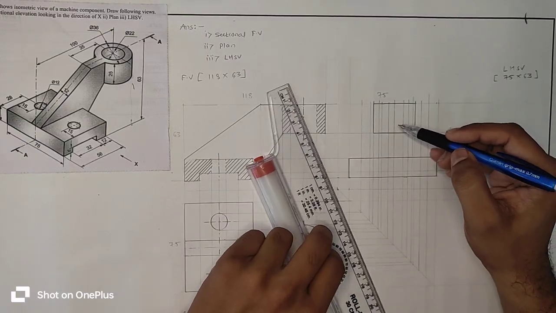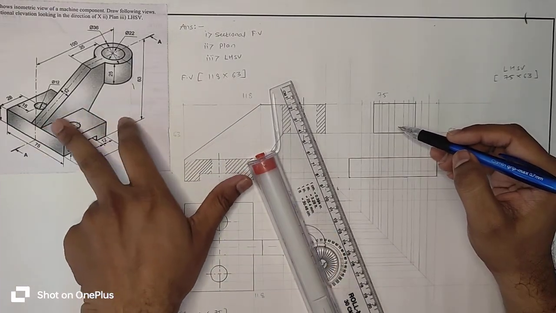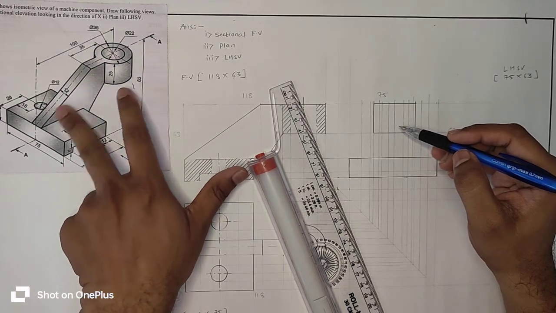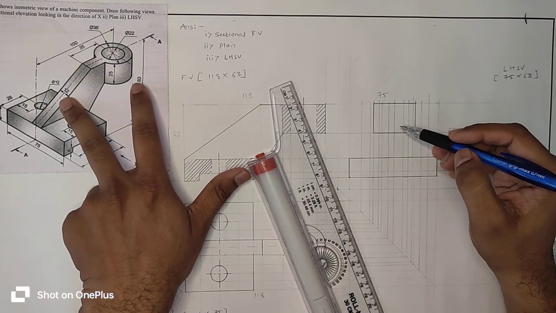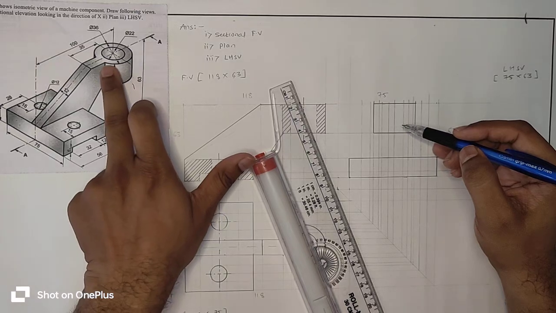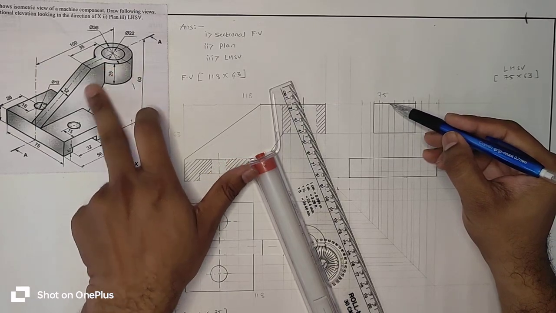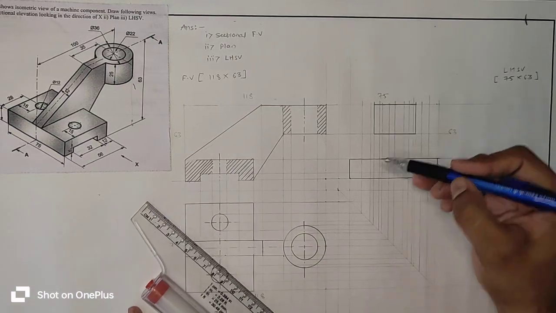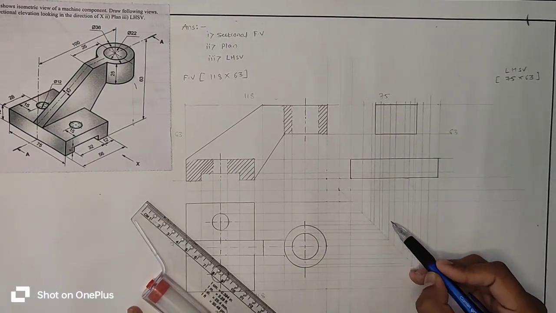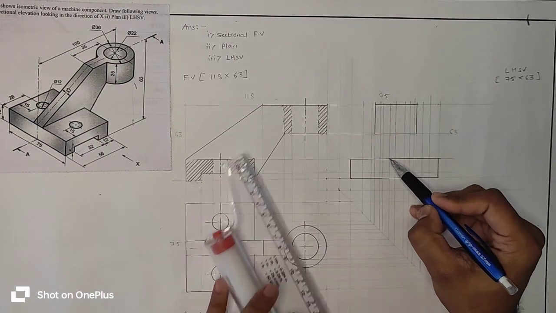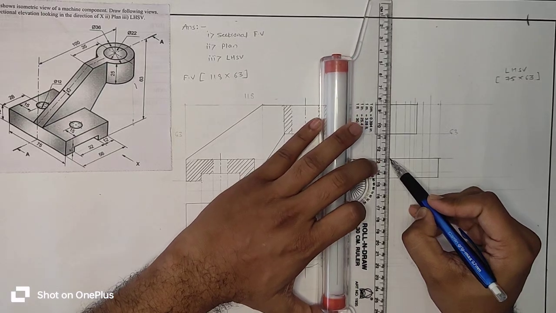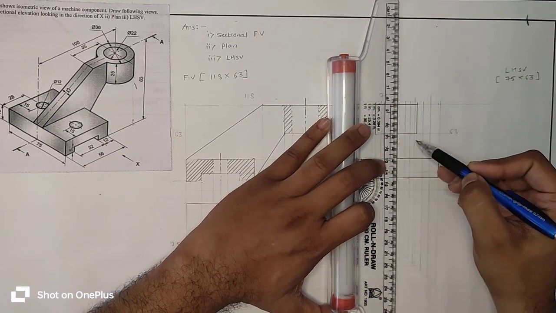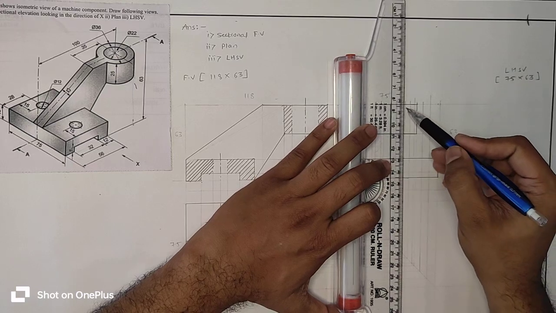Now we will draw the stiffener. So in left hand side view, this inclined plane stiffener will look like a rectangle joining this point, right, to this point. So the stiffener's projection is here. So join this line, make it dark only with this.